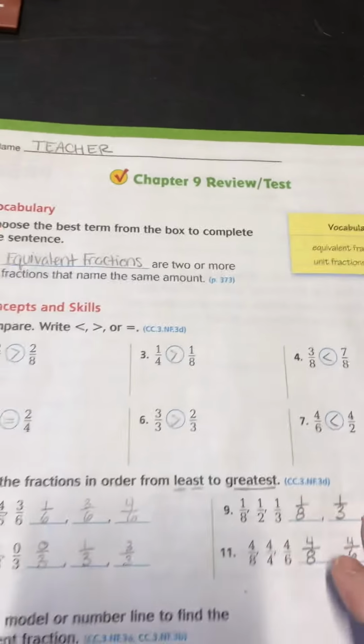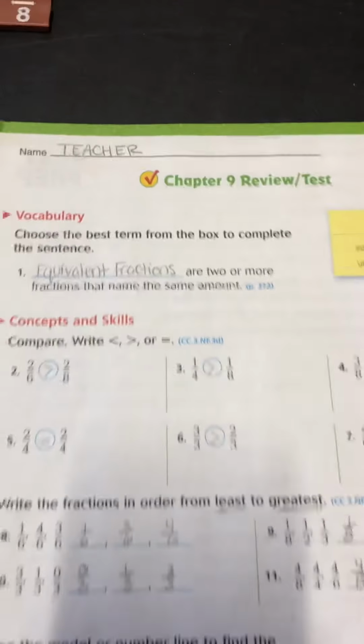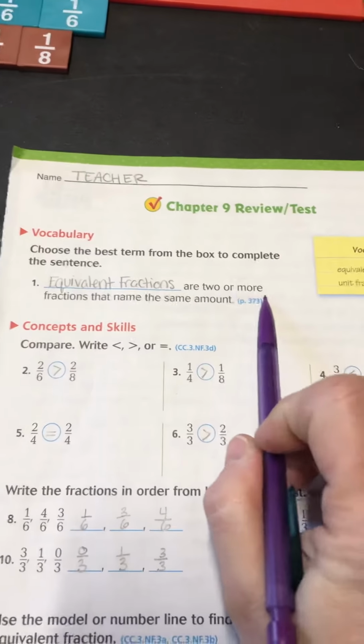All right, guys, this is our Chapter 9 review test. We're going to go over our answers. First off, vocabulary. We only have one this time.